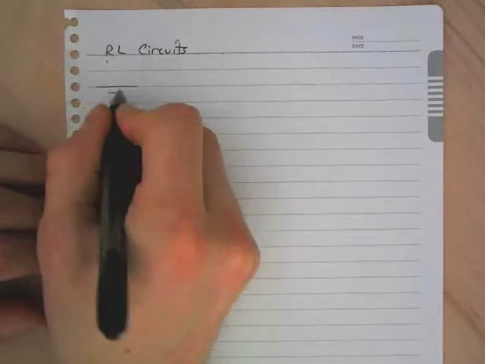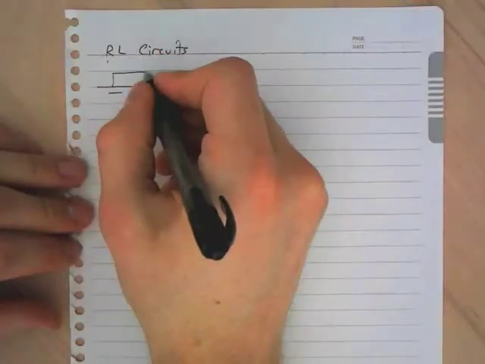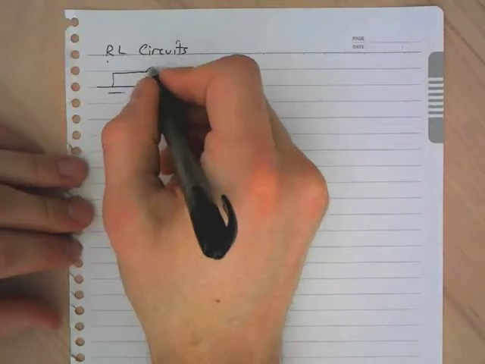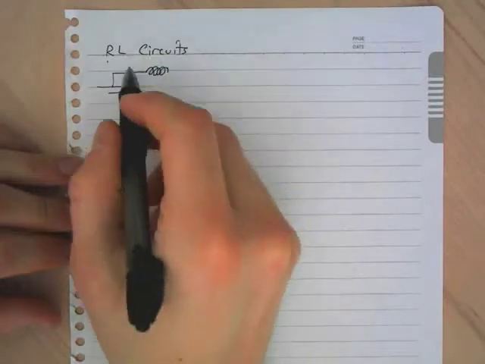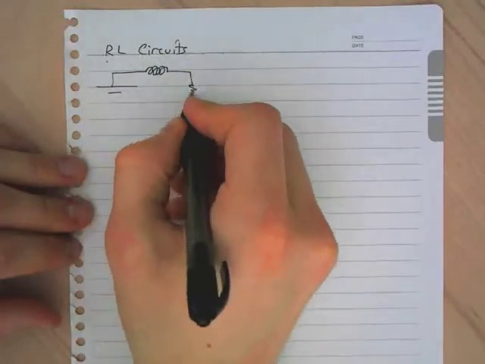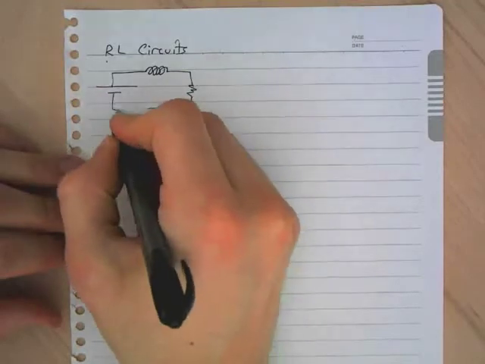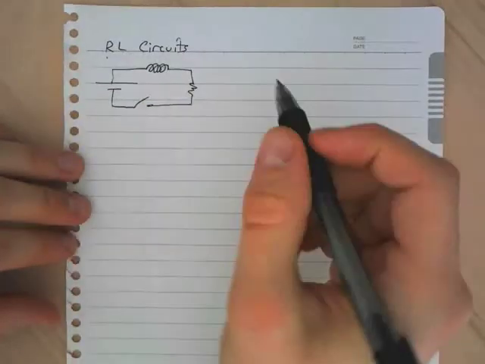So for an RL circuit, we have a battery, we have an inductor, which has a coil in it, or a solenoid, which we just indicate in the diagram by making this little sort of curlicue thing. And then it has a resistor. And generally you put the switch up here, but it doesn't really matter. And there's the switch.